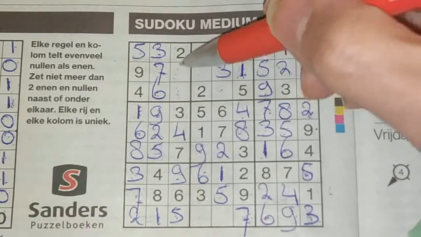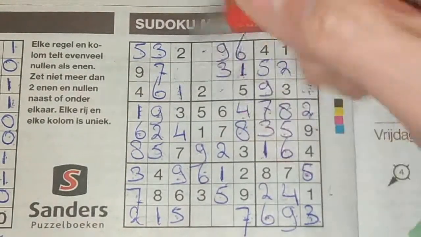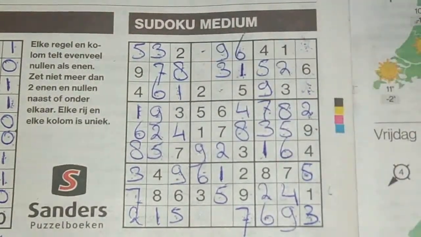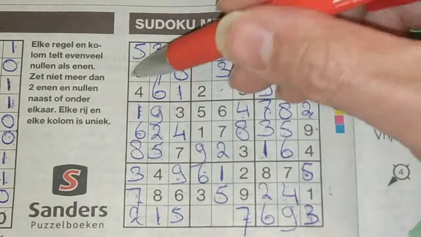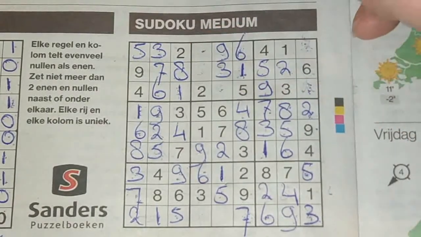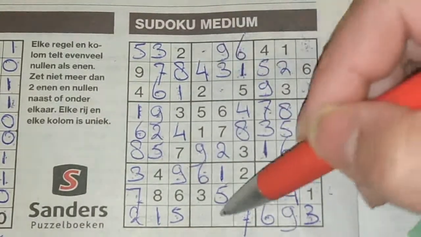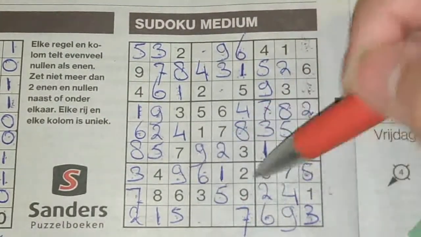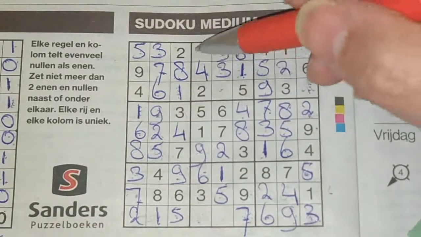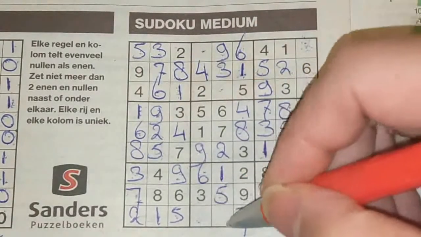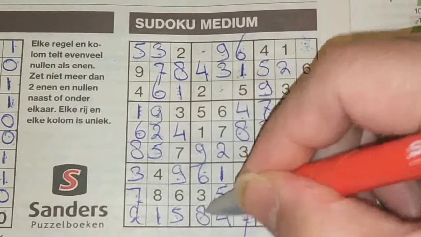We have a 1 there, so no 1 here. 1 should be here, and the 8 goes there. One missing number in this second row for the number 4. Two missing numbers in this big square for the numbers 4 and 8. Now we have a 4 there, so no 4 here. 4 should be here, and the 8 goes there.